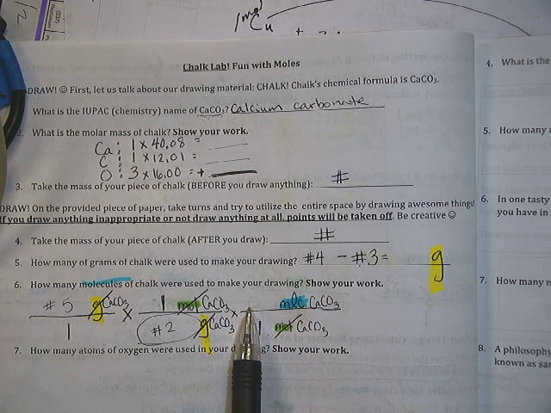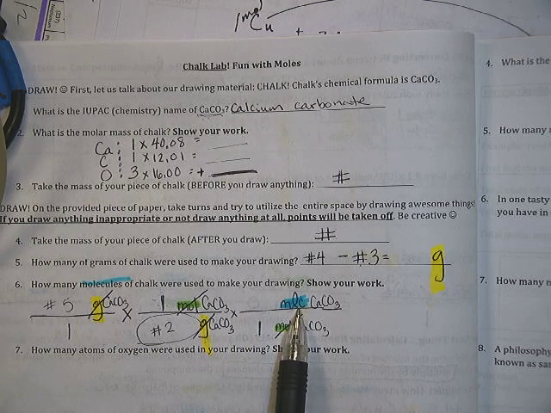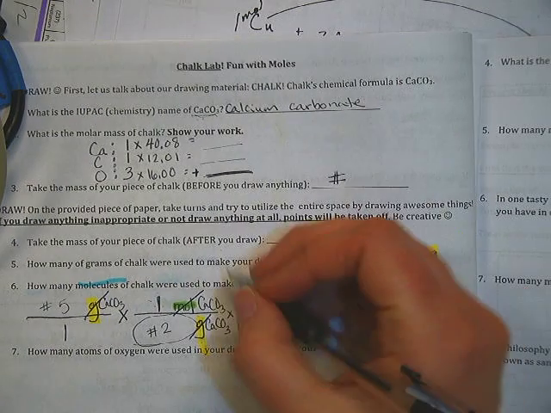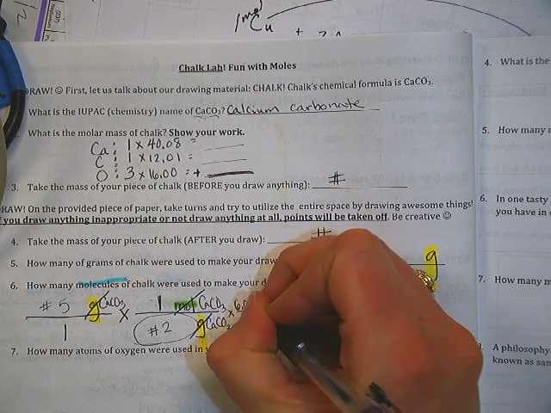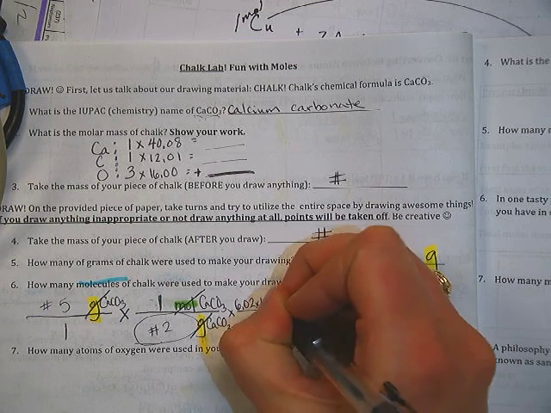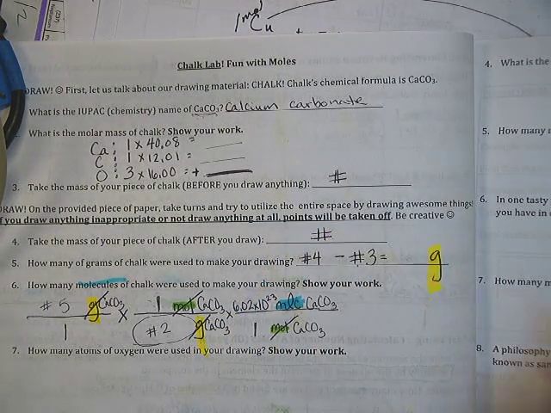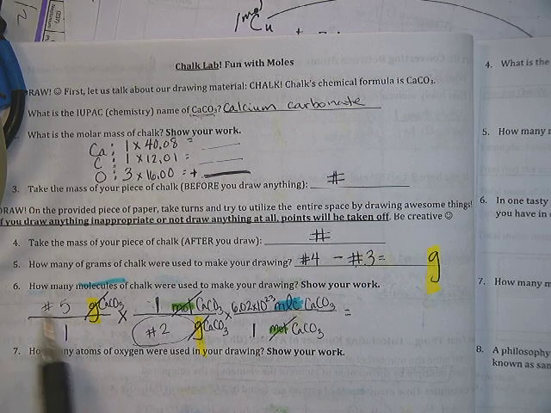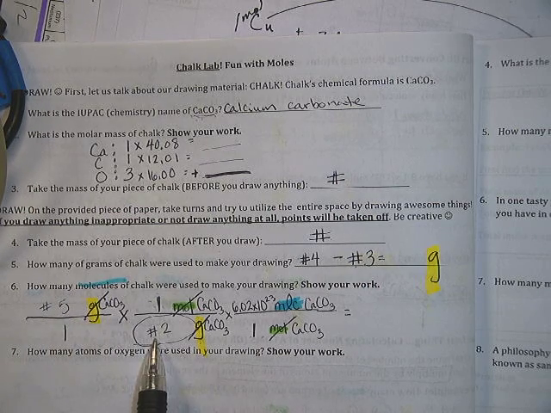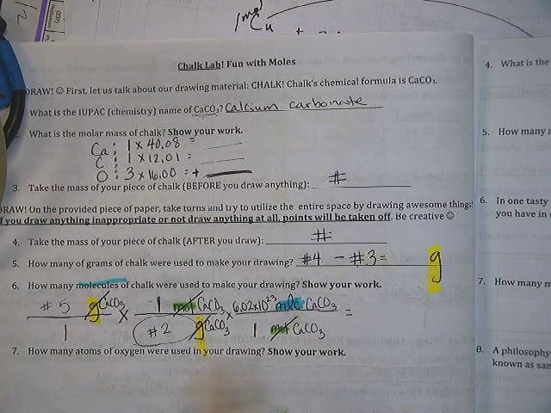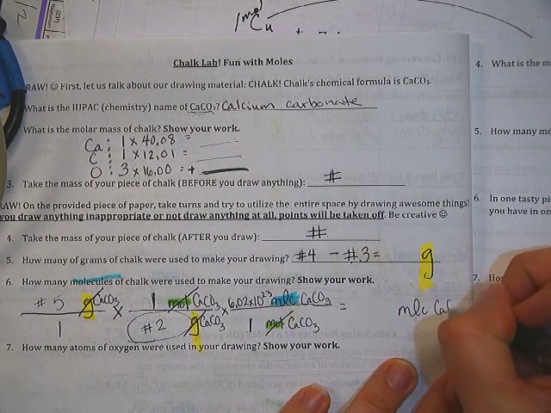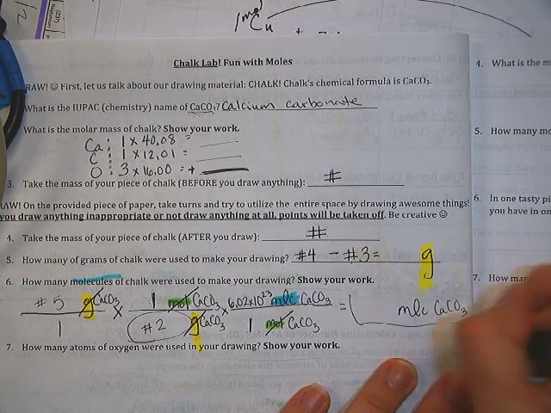And what number goes with molecules? When it's blue, use 6.02 times 10 to the 23rd. Okay, you'll have to solve yourself because obviously I don't know what your answer to number 5 was or what your answer to number 2 was, but that's going to get you some number of molecules of calcium carbonate as your answer.